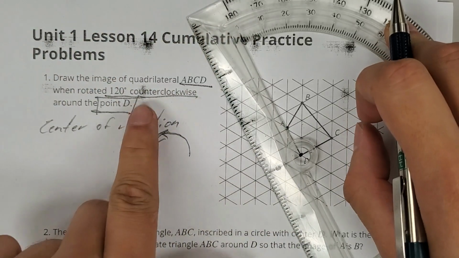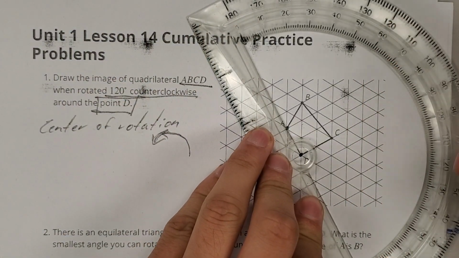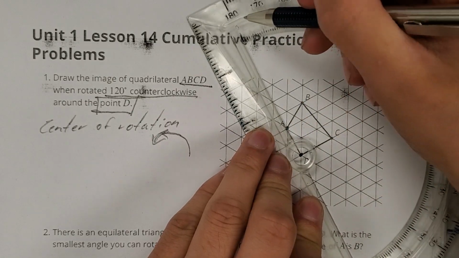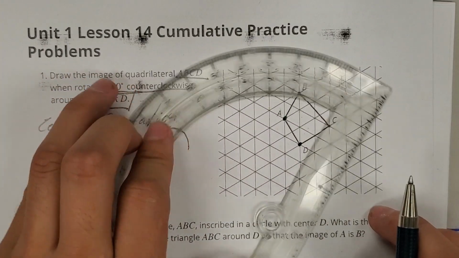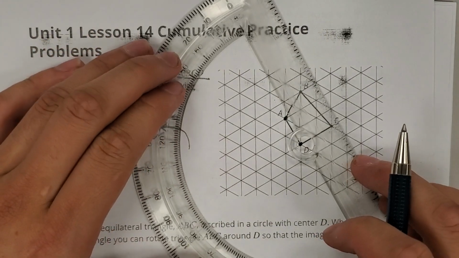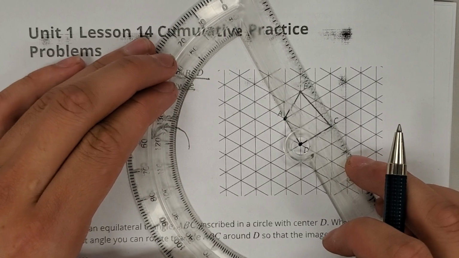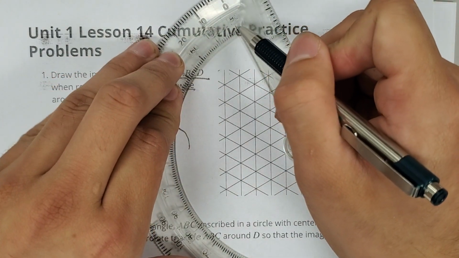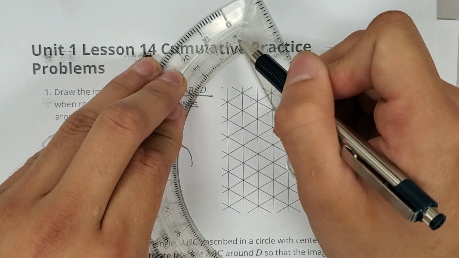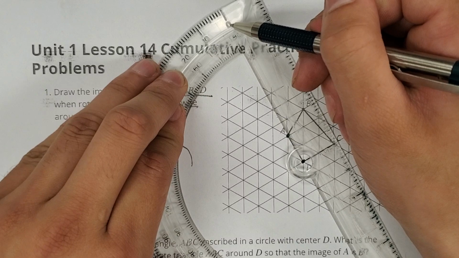From here I can choose to rotate this point. Actually, it's telling me to rotate 120 degrees counterclockwise. This way it's going clockwise. I actually have to rotate it counterclockwise, so I'll be changing it here. But notice it's still the same. You can barely see the numbers here, but here we have the 180 and here we have the 0.